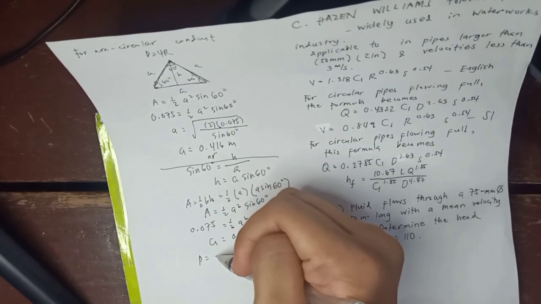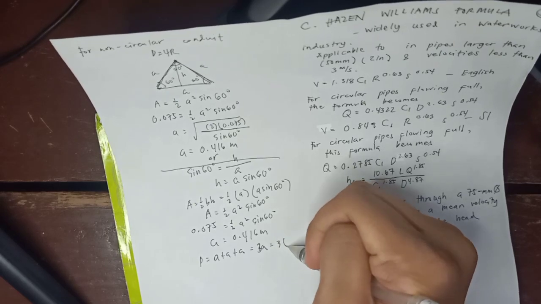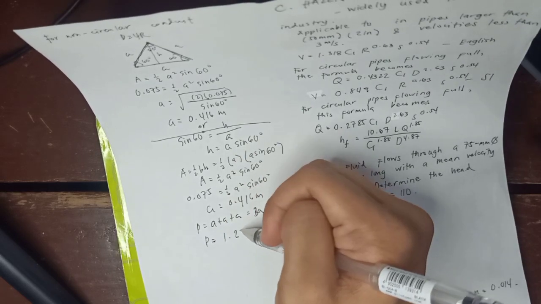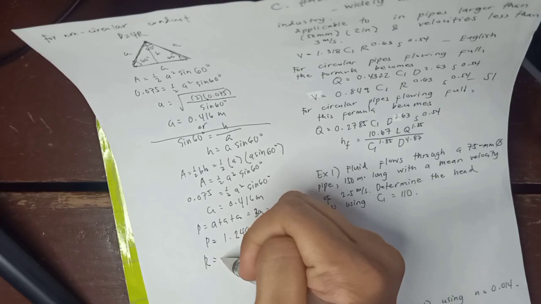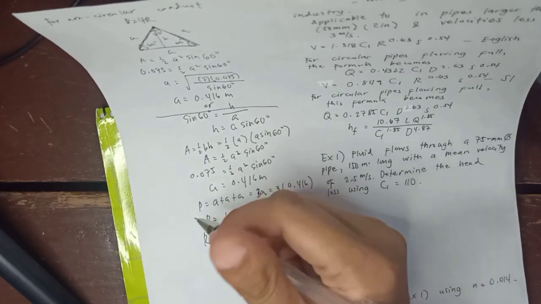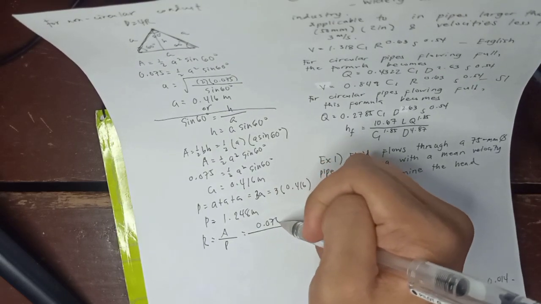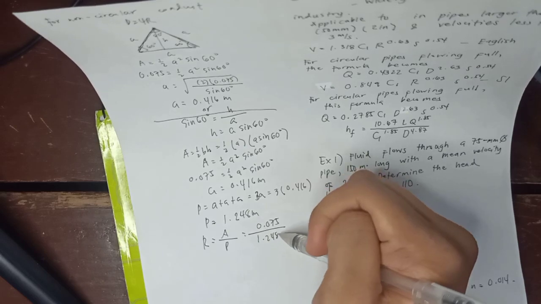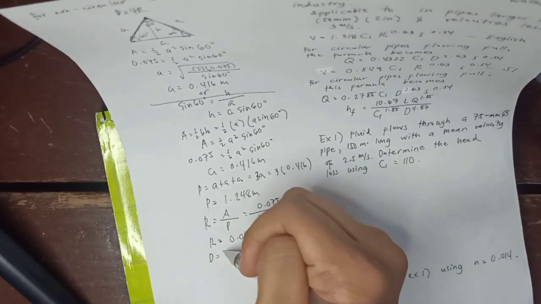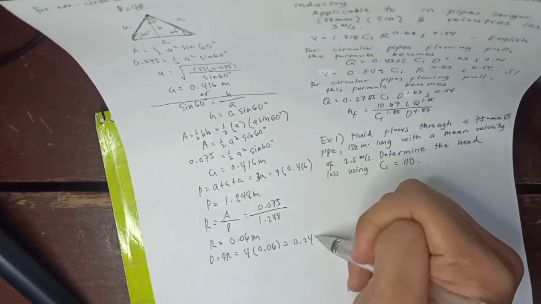So the perimeter of this is A plus A plus A, or 3A, or 3 times 0.416. So our P is 1.248. So now for R, we have A over P. Given the area, the perimeter is not given, so we solve it using the A of the equilateral triangle. So 0.075 over the perimeter 1.248. R now is 0.06 meter. So our D is 4R. So 4 times 0.06 equals 0.24 meter.